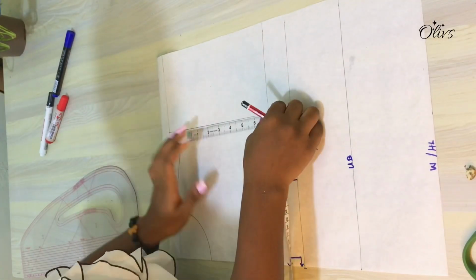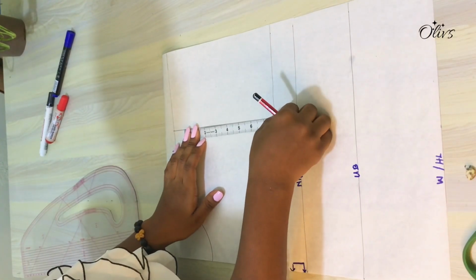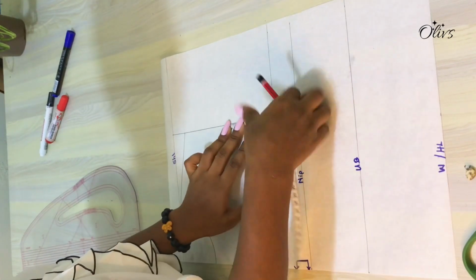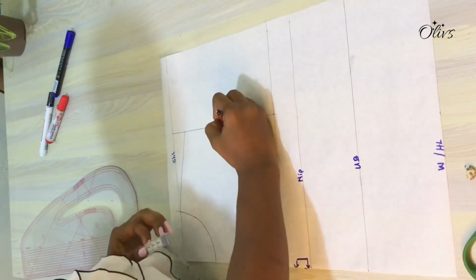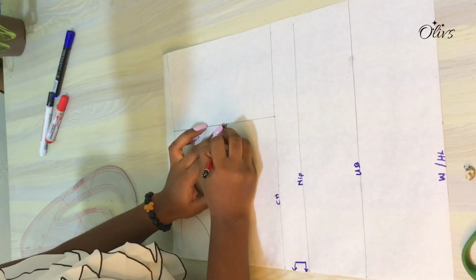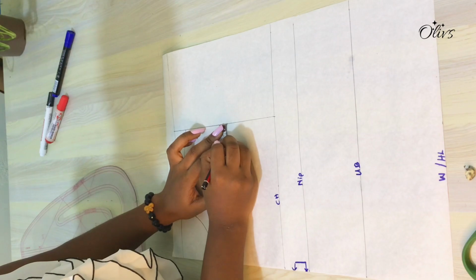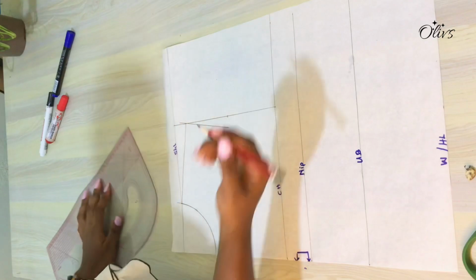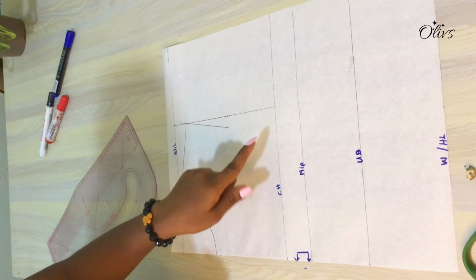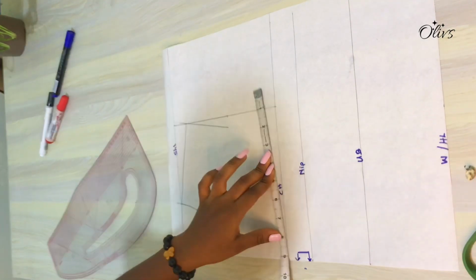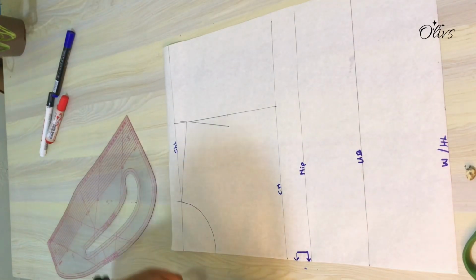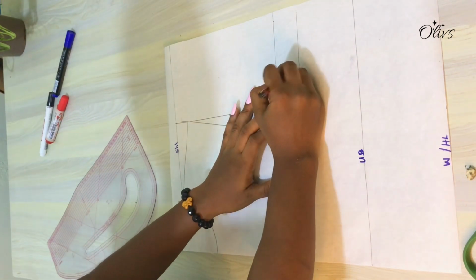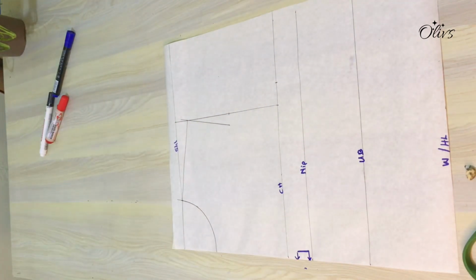Next, measure from the shoulder slope down to the chest line. Find the midpoint. Go in by 0.75. That is for the front. For the back, if you are doing this, use half an inch. So connect it down like this, and on your chest line, measure quarter of your bust right on the chest line. Go ahead and connect them together.